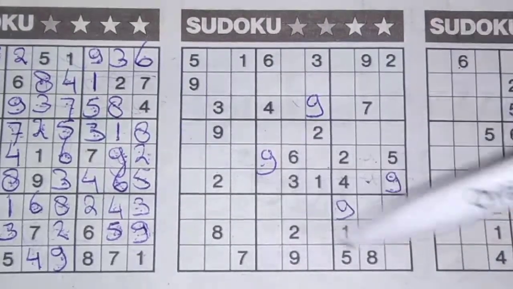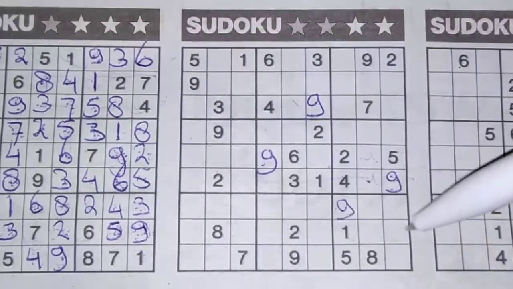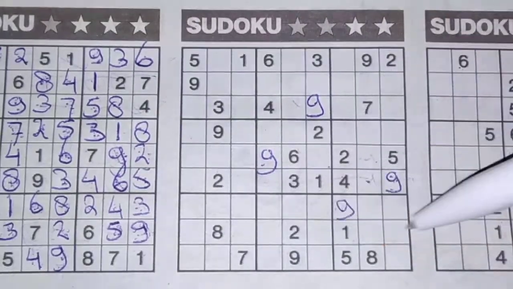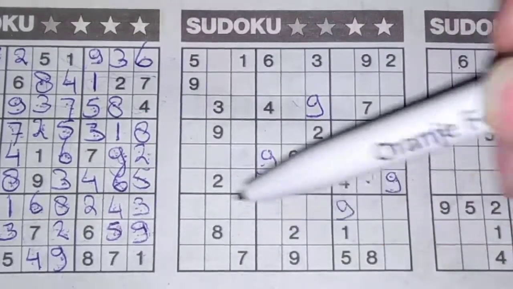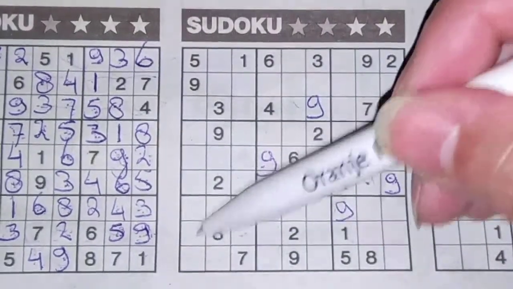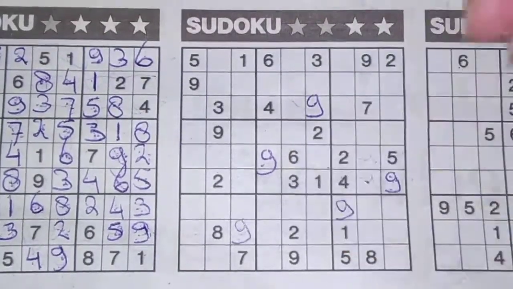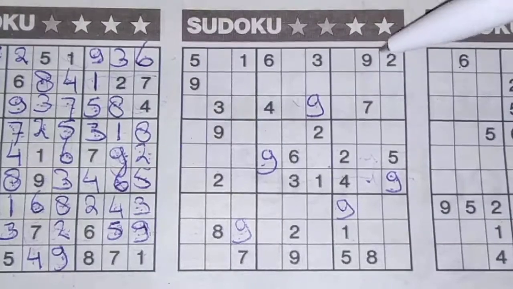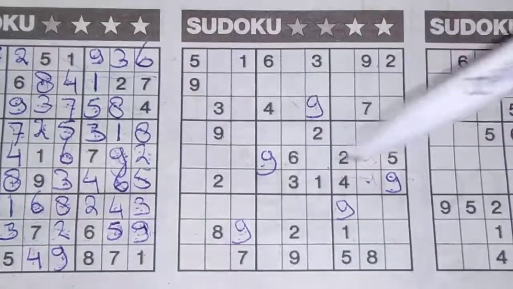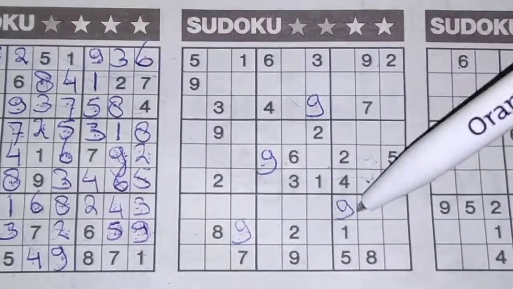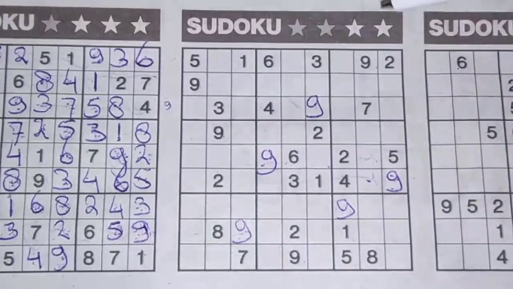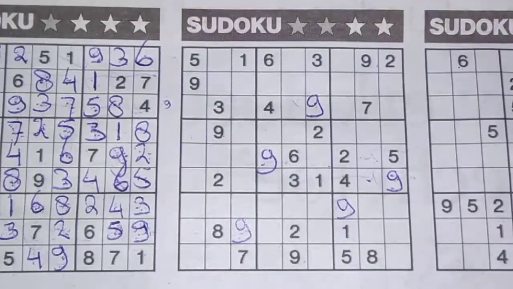9 in this row, 9 in the last row, so in the row between, the only 2 places for the 9 should be here or there. But I see here 9, no 9 there, 9 should be here. And all the 9s are used, I can see. Yes. Alright.